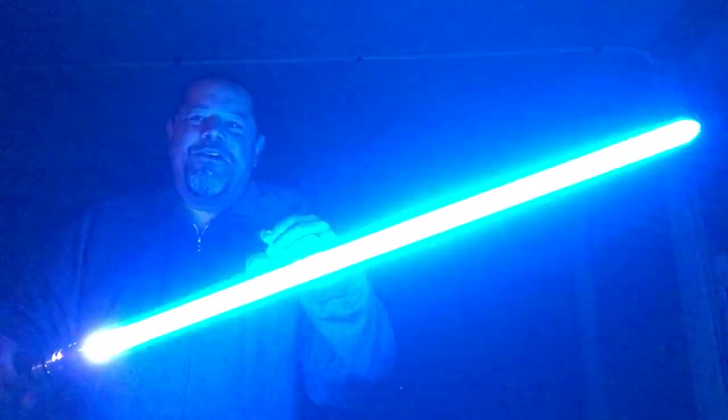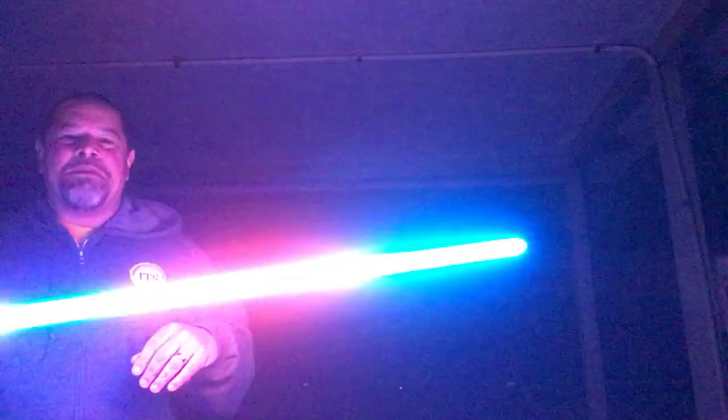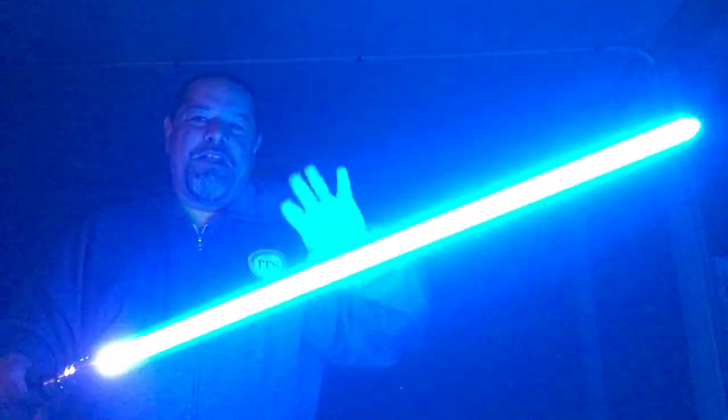And that was me going back through looking at that Death Star fight scene again and again, trying to see if I could reproduce that clash color and that lockup color the right way.